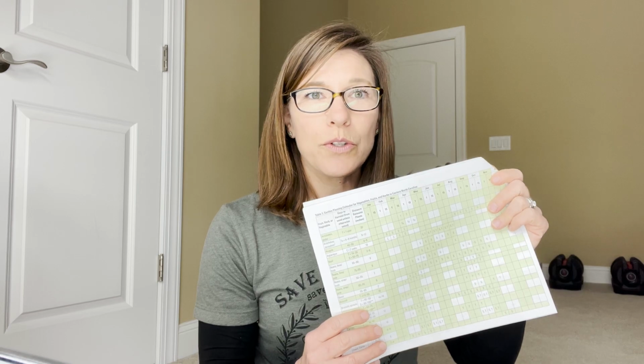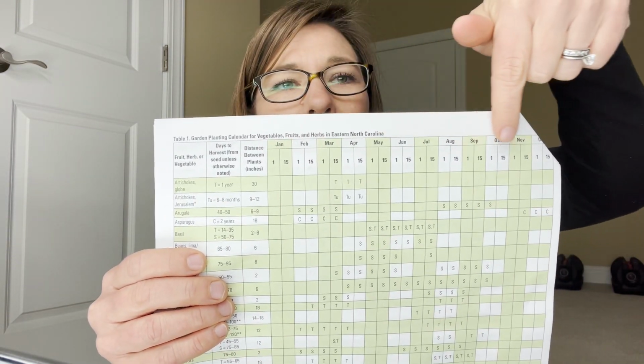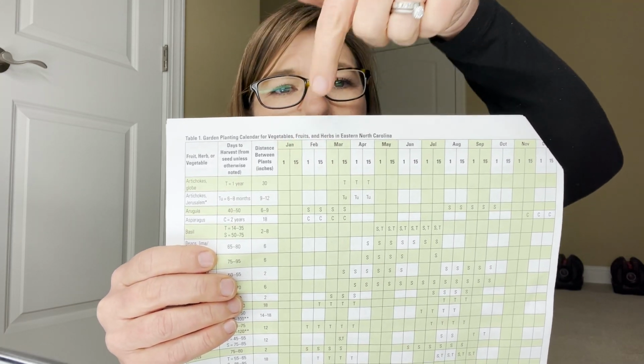But one of them is like gold for all of us gardeners out there. And the reason it is so special and important is because this document is a calendar. It is broken down by every month of the year, like you can see here, by the 1st and the 15th. So basically every 2 weeks for the entire year.